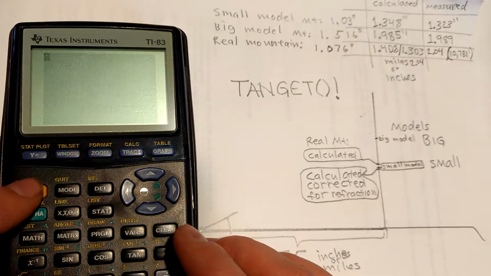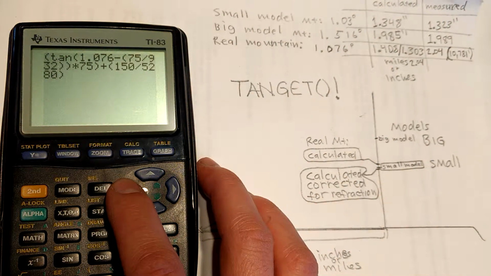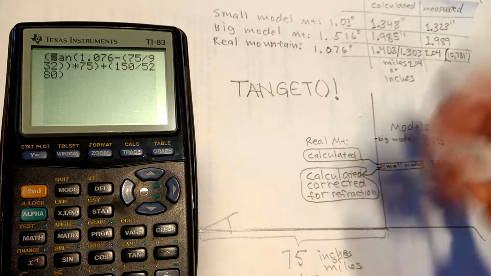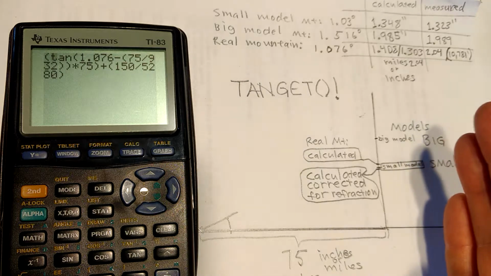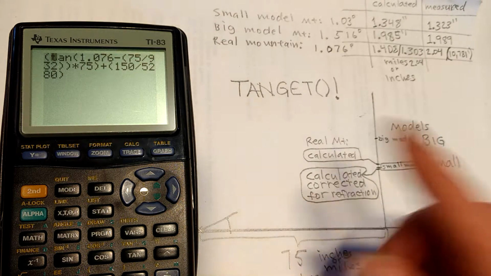Okay, clear, recall. Now we have the tangent, 1.076, that's our angle. So this is just plain flat geometry. If the earth were flat, this is how you would measure the height of the mountain.